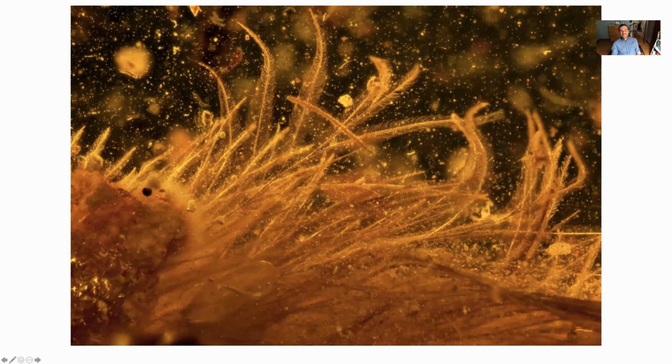And this dinosaur tail was completely covered in feathers. Now, we should know, as young biologists, that birds are actually an extant lineage of dinosaurs. So not all dinosaurs went extinct.